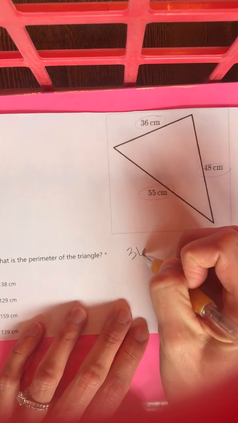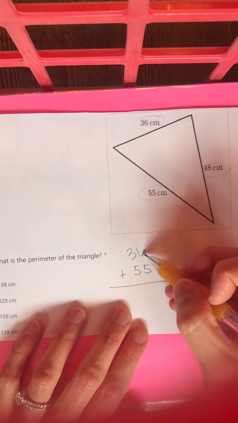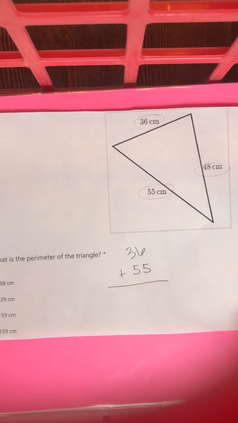So I would do 36 plus 55, okay? And add these 2 up. So why don't you go ahead and pause your video, add 36 plus 55, and then press play when you're ready. Okay, friends, great job.